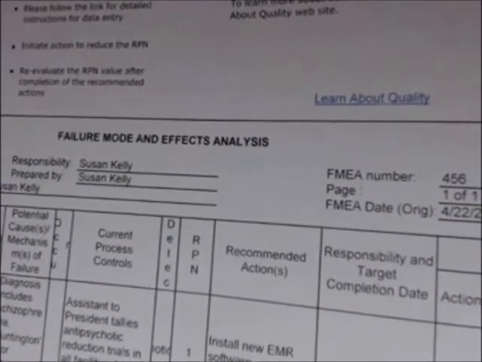Our process function on the failure mode and effects analysis, I'll just hold this up briefly for you to look at. It is a little hard to see, so I will describe the parts to it. The process function is antipsychotic reductions. The potential failure mode would be that the percentage of our discontinuations or our reductions is too small.